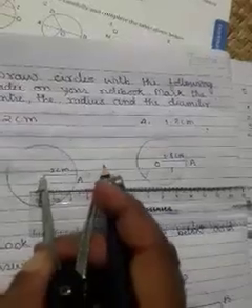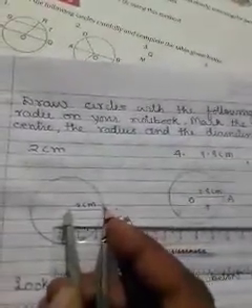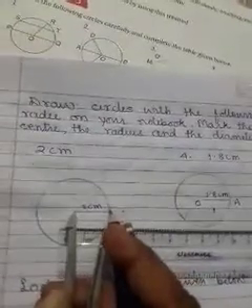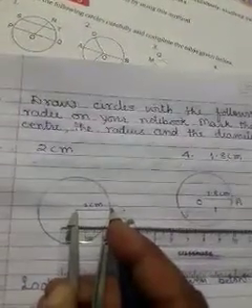After drawing, you put the needle of the compass on one end point and the pencil on the other end point, and then you draw the circle. In this way you will obtain a circle of radius 2 centimeter.